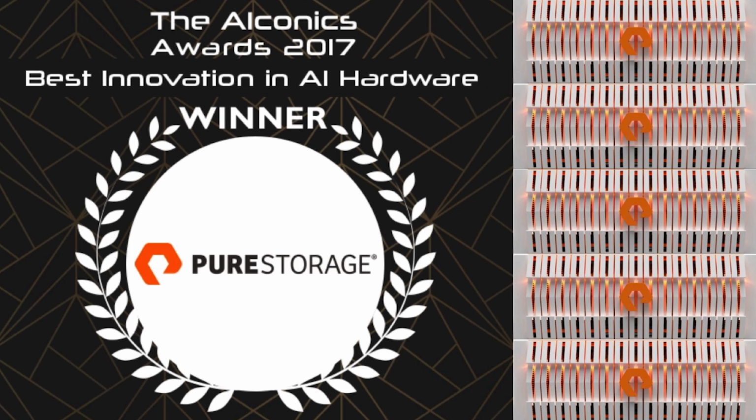And that's why Pure Storage and FlashBlade was awarded the best innovation in AI hardware this year at one of the world's largest AI conferences. The question is, how can a storage system win best innovation in AI hardware? And the recognition is that those who are actually doing AI today, those who have their hands dirty and are trying to get this stuff to work, understand the fundamental challenges of managing data. And so that's the problem that we solve with FlashBlade.